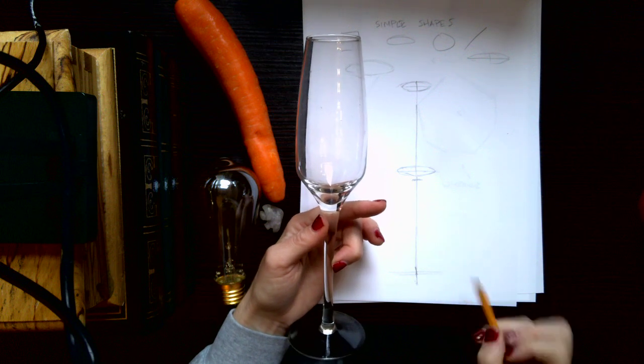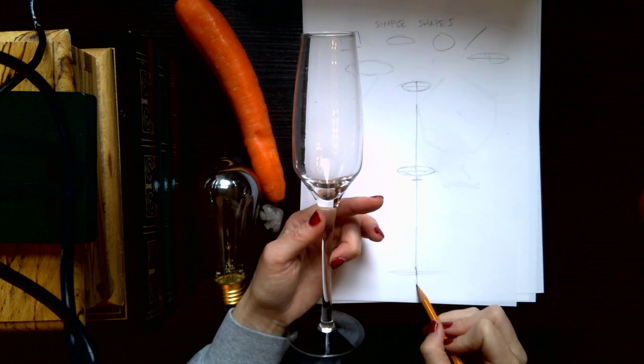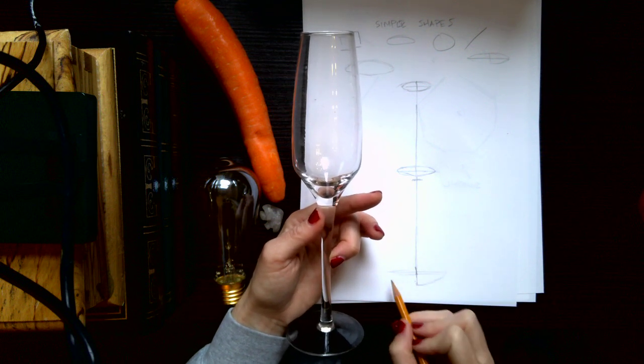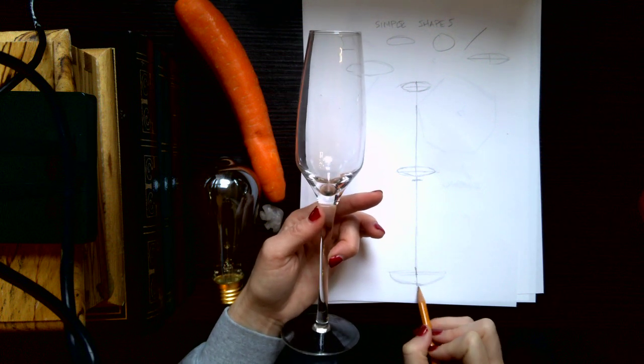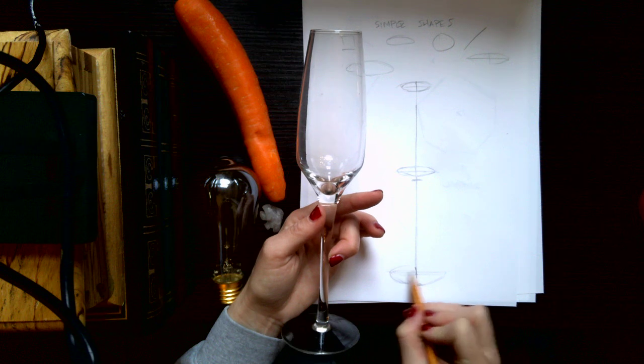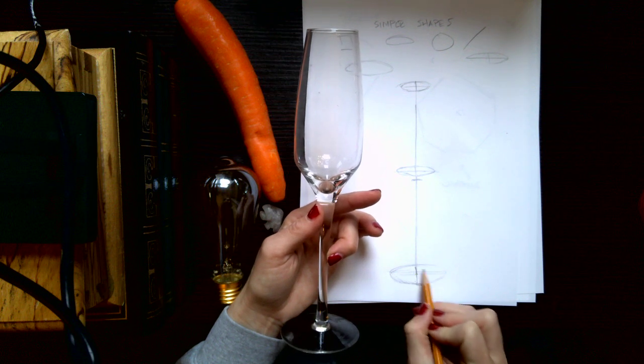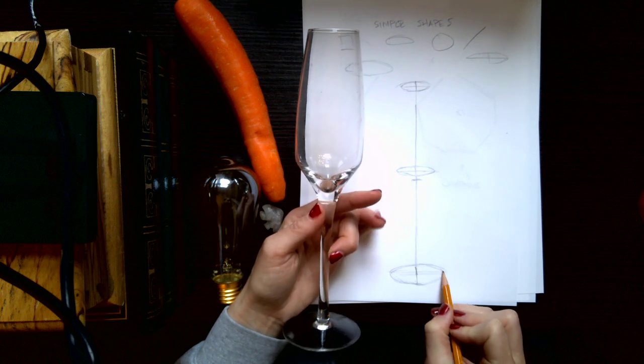I'm extending this line here down because one side of the oval is going to be wider than the other because this is in perspective, which we'll learn about later as well. So just making an oval that is wider at the base and a bit narrower at the top.